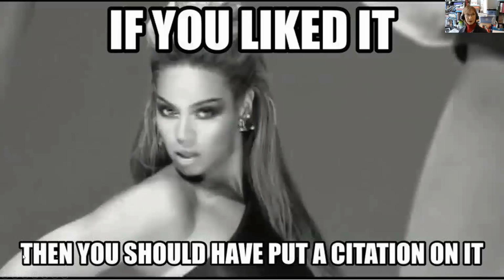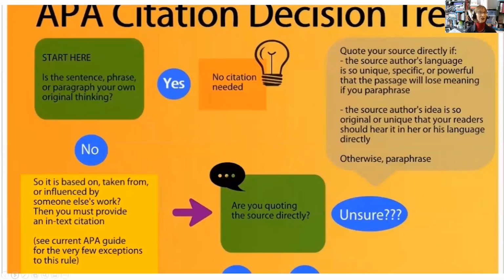So if you liked it, you should have put a citation on it. Citations, again, is one of those big differences in this style of writing. So when to use a citation? If it's your own work and your own thinking, you don't need a citation. But if it was based on, taken from, or influenced by someone else's work, then you would need to provide an in-text citation.